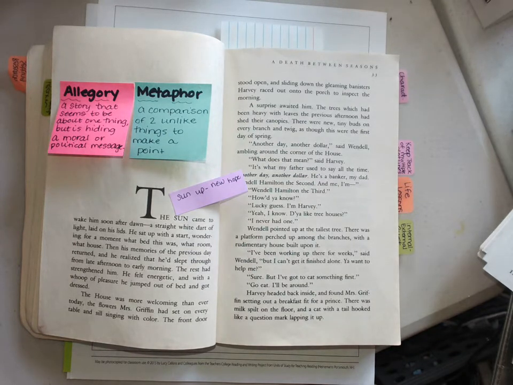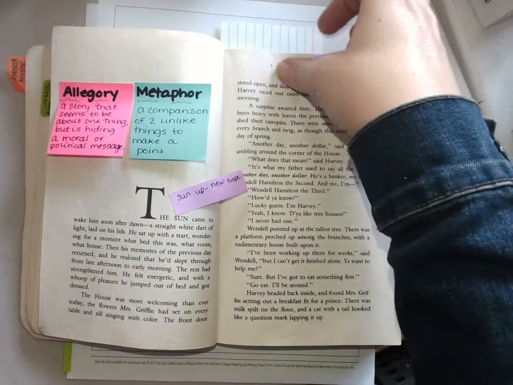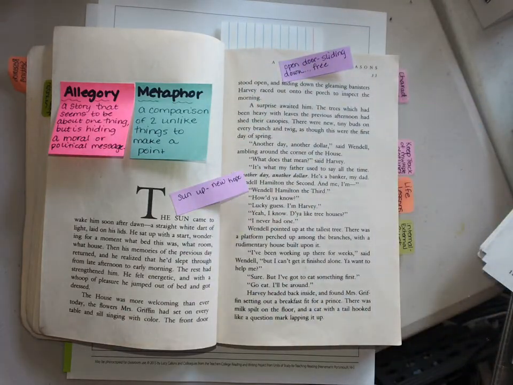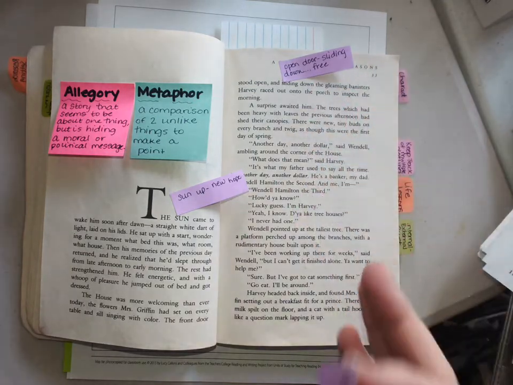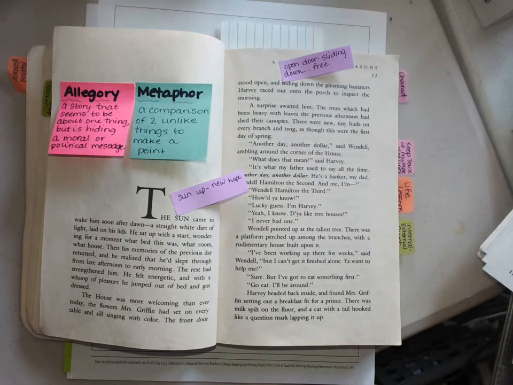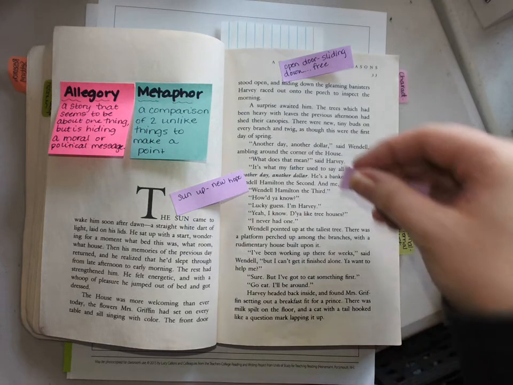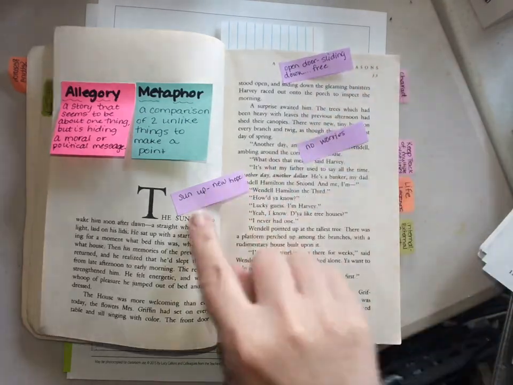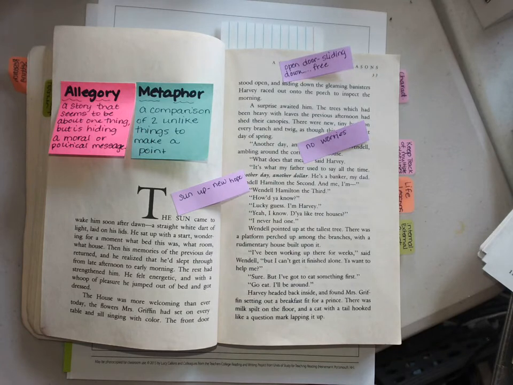Okay, the next one that, as I was reading, they were talking about the door being open and sliding down the banister. To me, that just signifies freedom. All of these things, talking about these trees that have been heavy with leaves, and now they have these tiny buds. To me, this whole section makes it sound like Harvey has no worries.